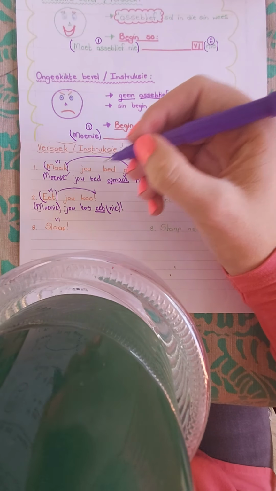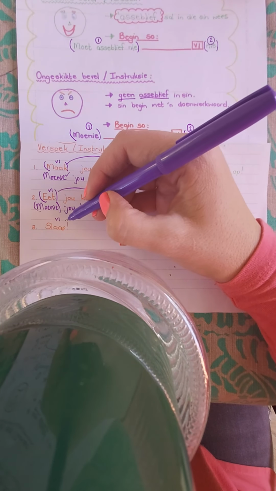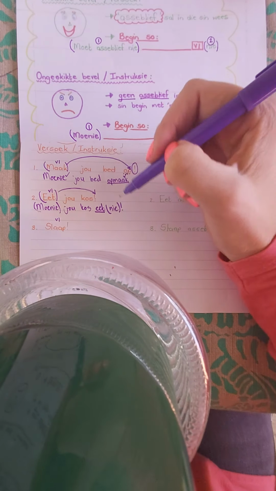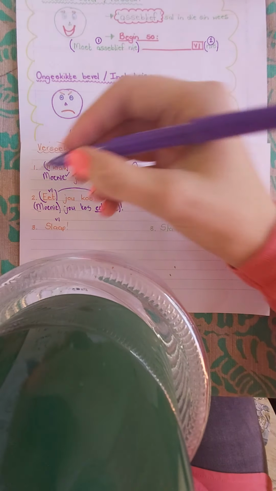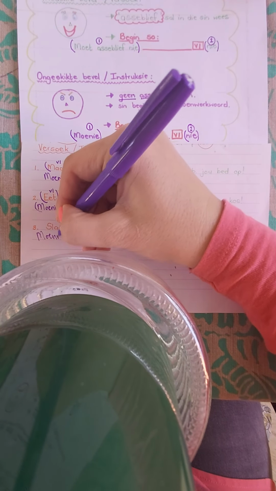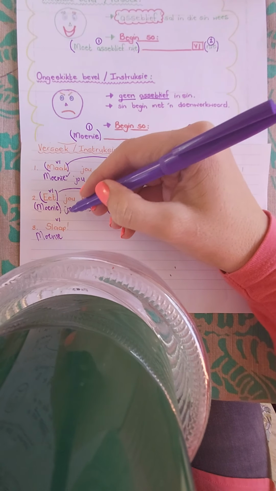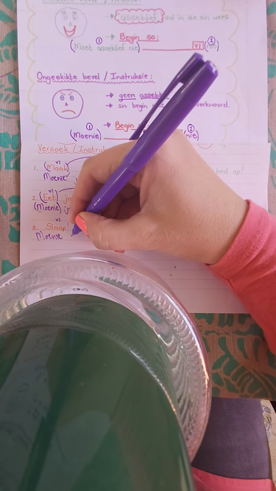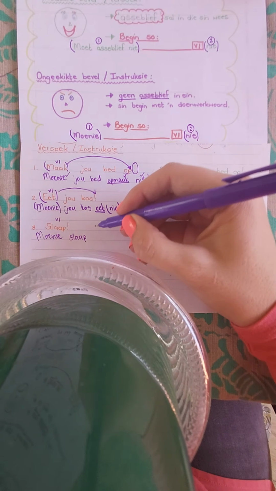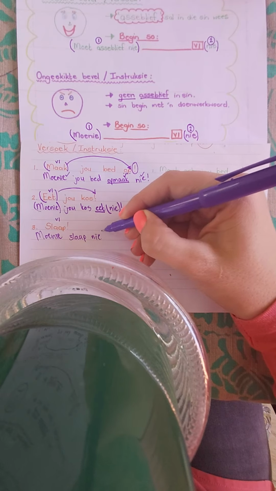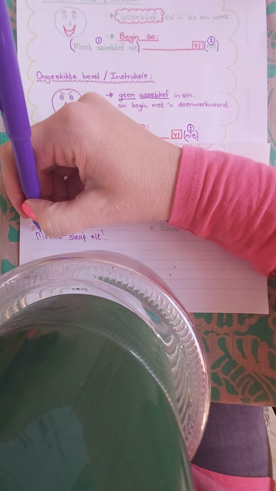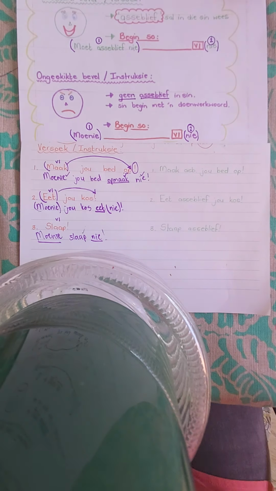For number 3, this seems very confusing, but actually very easy. There's just one word, and the word is your verb. I still start with moenie. I still require 2 negatives, moenie. The verb goes to the end. There's only a verb, so I write down the verb, slaap. And then my last negative, nie, exclamation mark. So I have my verb and I have my 2 negatives.